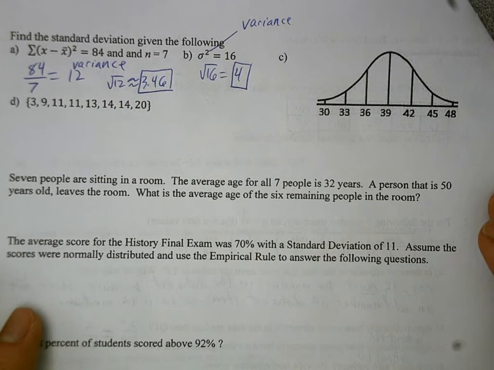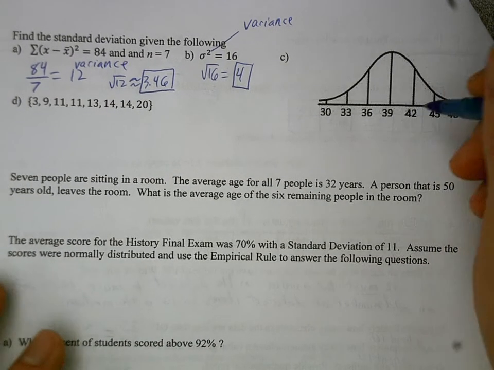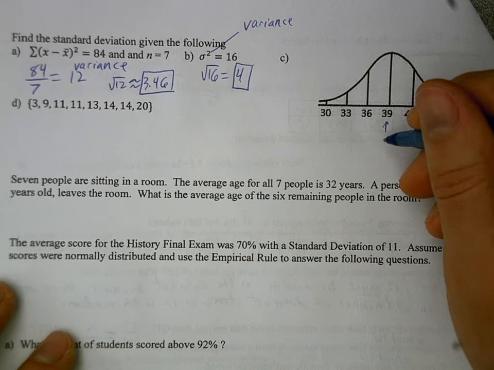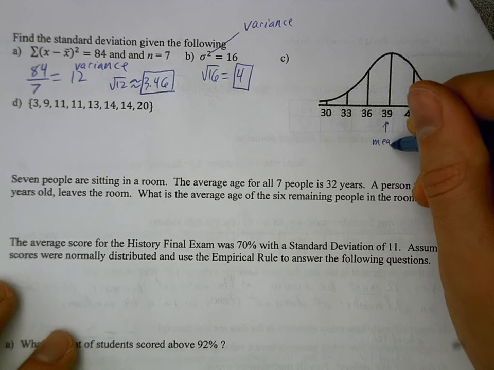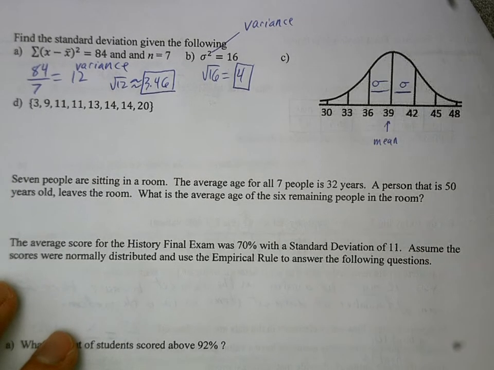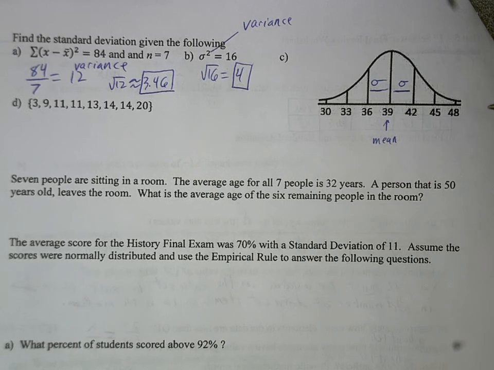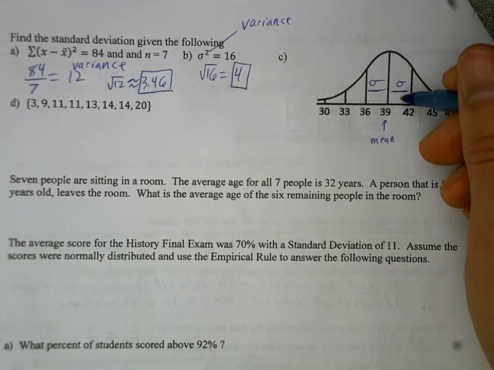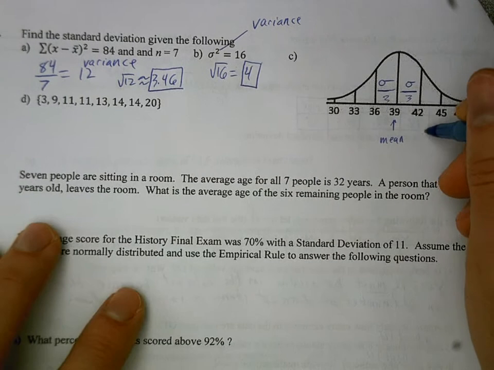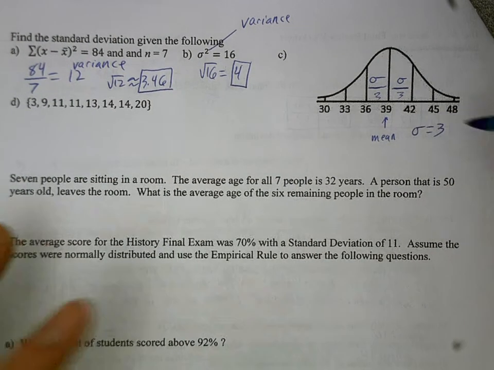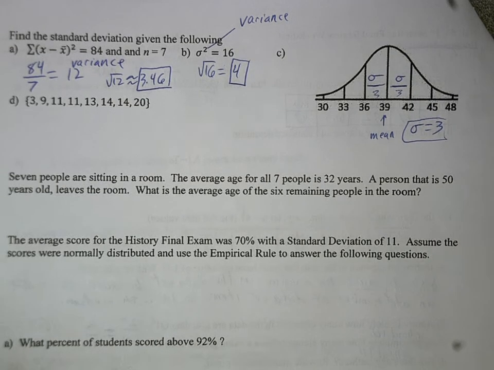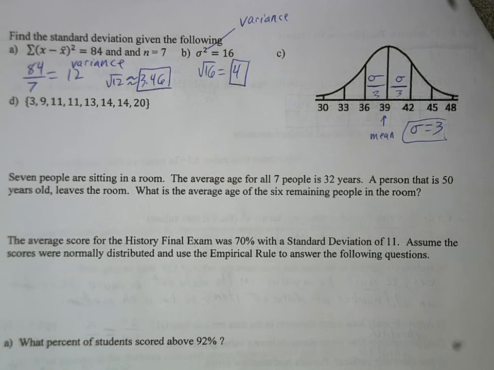Letter C, and you'll see that comes up in this one too. They've labeled this chart for us. That 39 is the mean, the average. So this distance is the standard deviation. So what is it? How far is it from 39 to 42? 3. We're adding and subtracting 3 for each of these. So the standard deviation is 3. And again, even though we're going up and down by 3s, we just say the standard deviation is 3. That's the distance that we're changing.